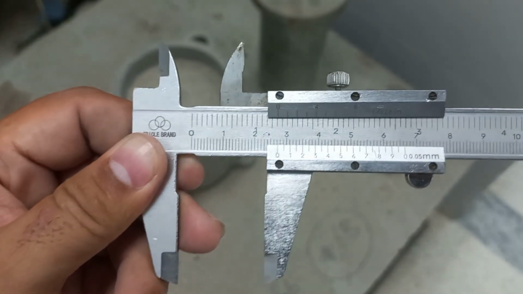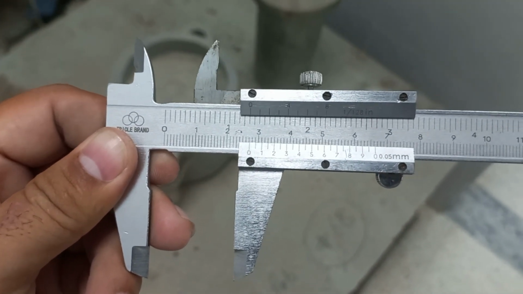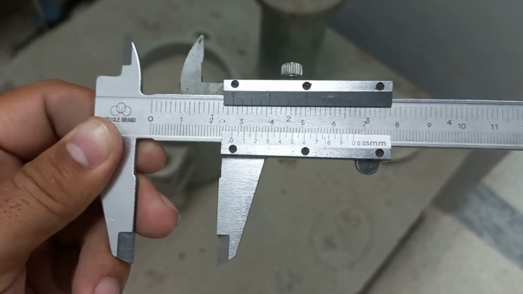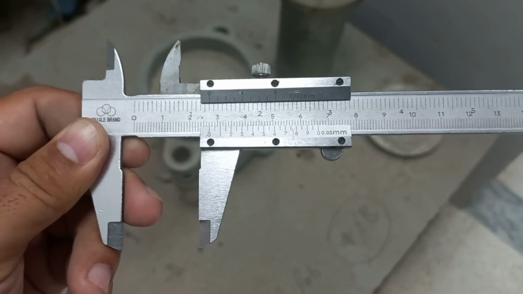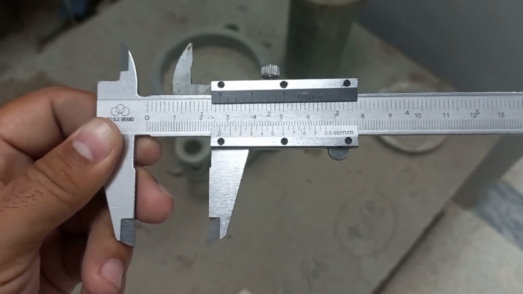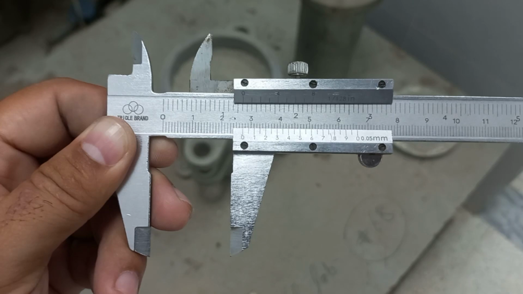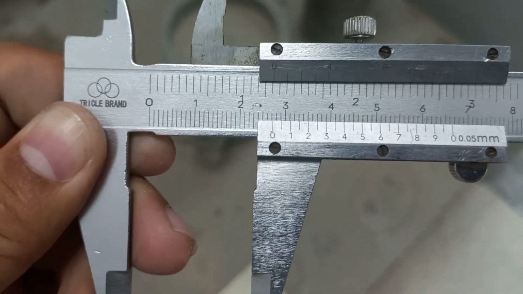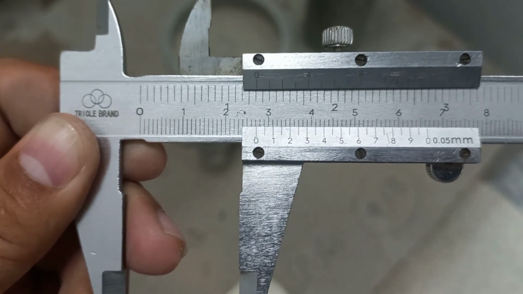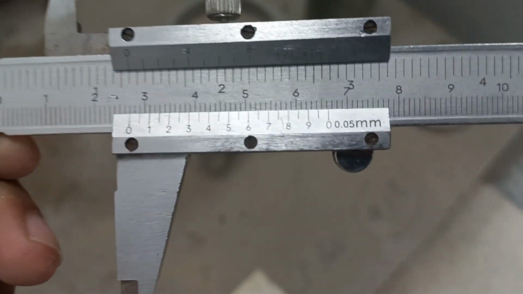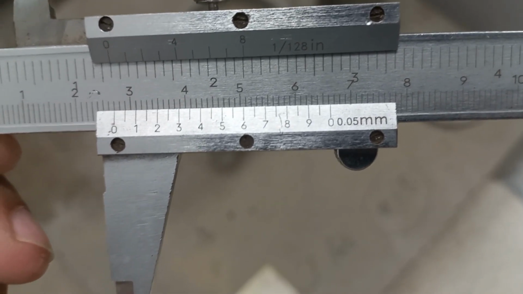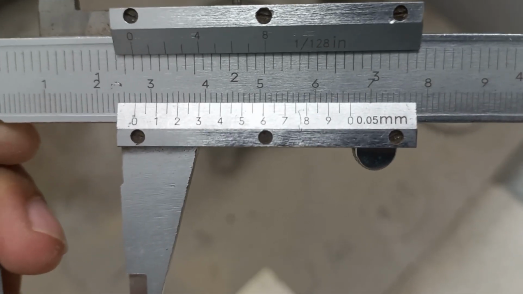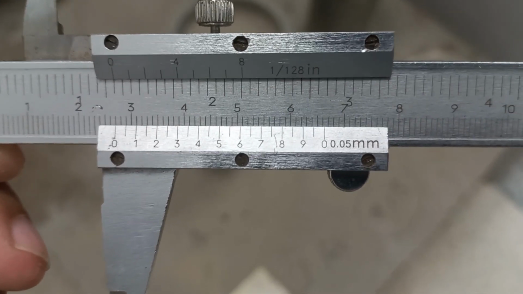We can read the value on the vernier scale, that is, on the main scale and vernier scale, with the help of the vernier caliper. These 3 values: the first one was 3.1 centimeter, the second one is 2.9 centimeter, and you can see that this is the third value on the main scale, 2.4 centimeter, and after that on the vernier scale, the graduation mark on the vernier scale will coincide with the value of the main scale.